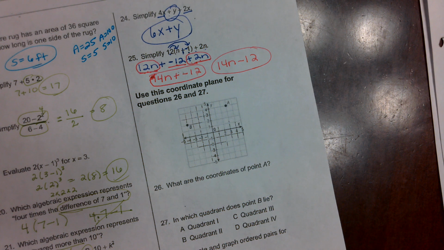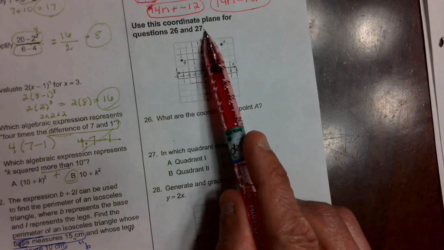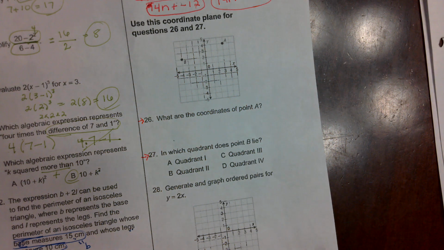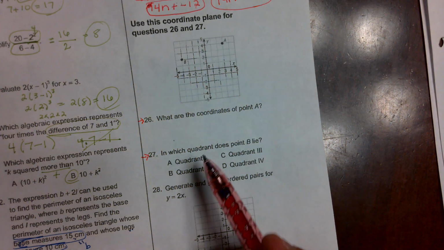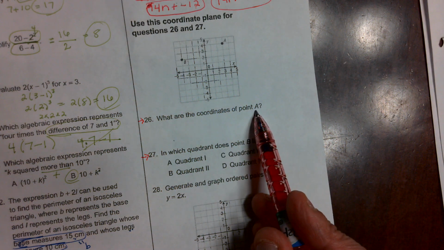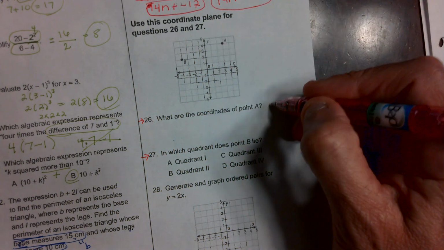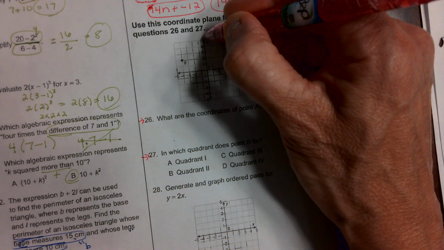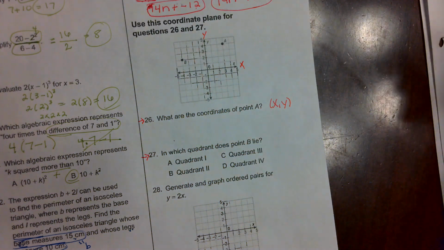Okay, onward, the coordinate plane. So it does say to use this plane for questions 26 and 27. So make sure you read the directions so that you know what you're doing here. What are the coordinates of point A? So we always do remember x first and then the y. This is my x, this is my y.